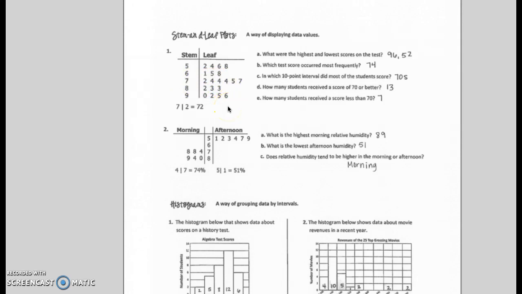Which 10-point interval did most students score in? Looking at your data, you have more numbers in your 7 column, so more students were in the 70s. How many students received a score of 70 or better? So you've got all in the 70s and the 80s and the 90s. And how many students scored less than 70? So you've got all of the data in the 60s and 50s.